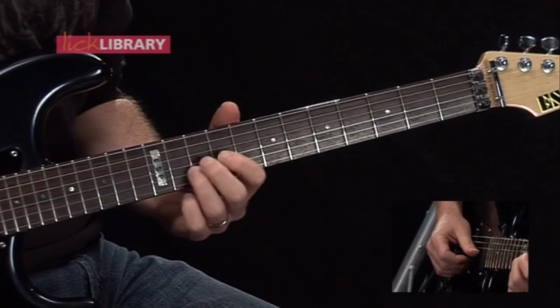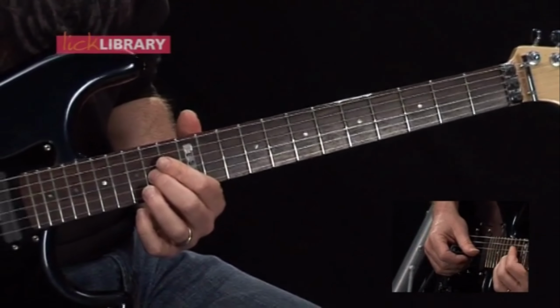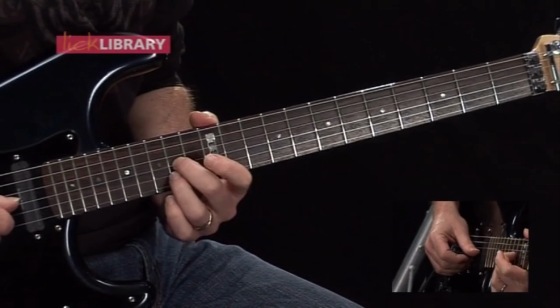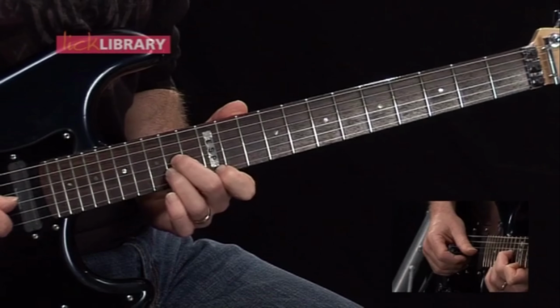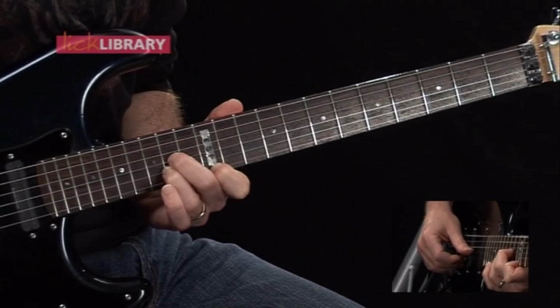I'm going to move up again. Now I'm going to play A on the 14th fret of the G string, C sharp on the 14th fret of the B string, E on the 12th fret of the high E string.